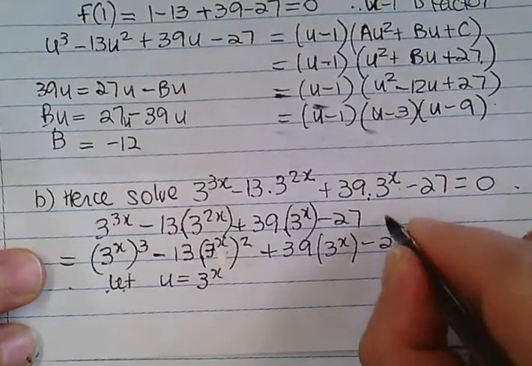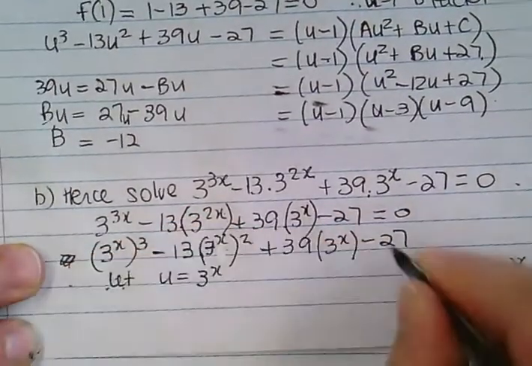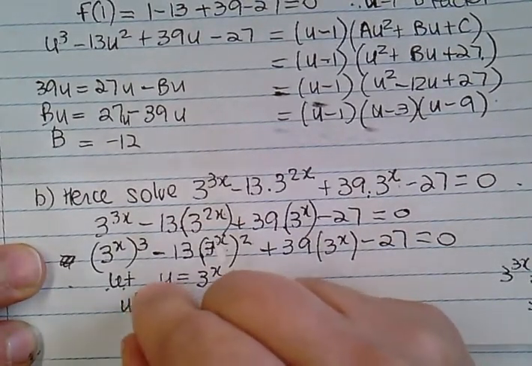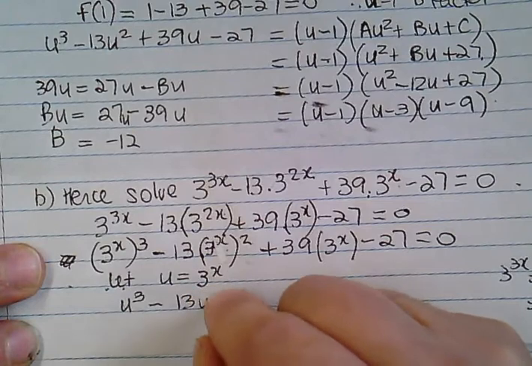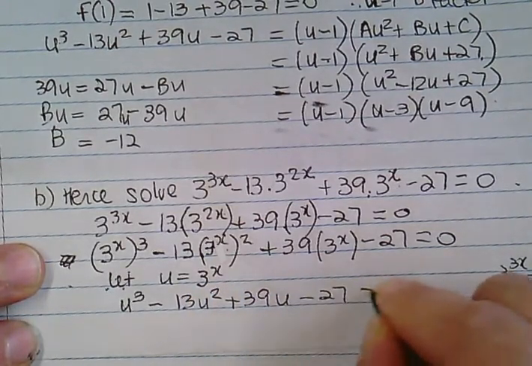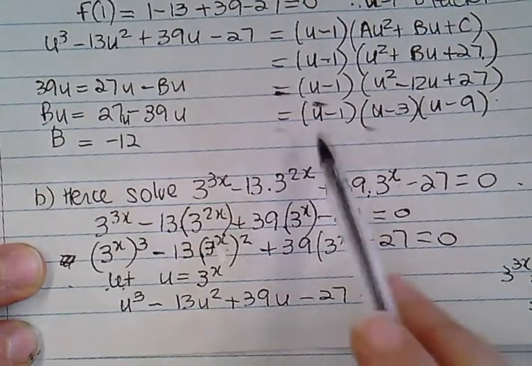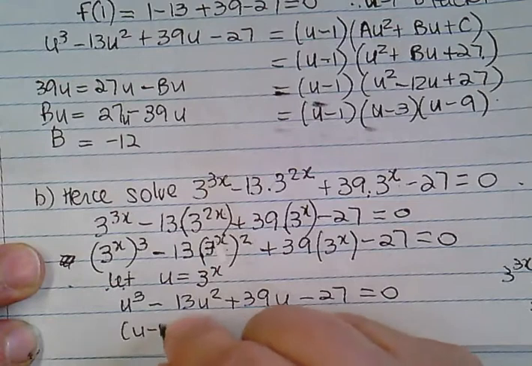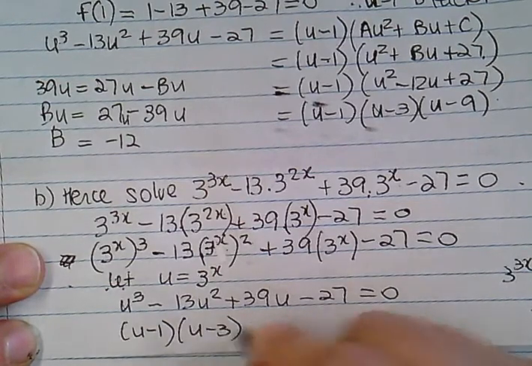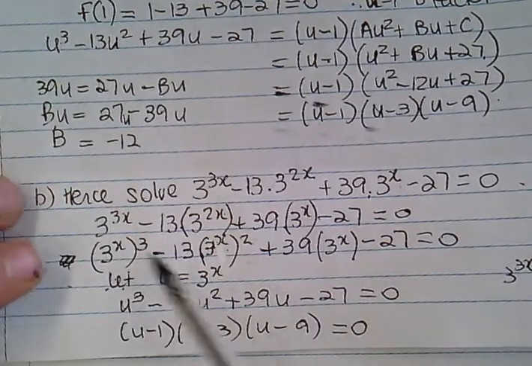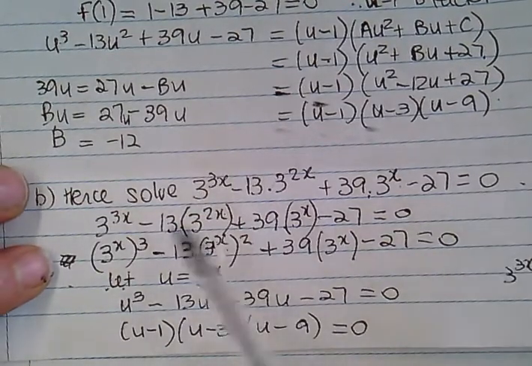Sorry. Let me just... So we're trying to solve that. So I should put my equal 0 here. If we let u equal 3 to the power of x, what I'm trying to solve is u cubed minus 13u squared plus 39u minus 27 equals 0. But I've already factorized that up here. So that's like solving (u minus 1)(u minus 3)(u minus 9) equals 0. So I'm trying to solve that.